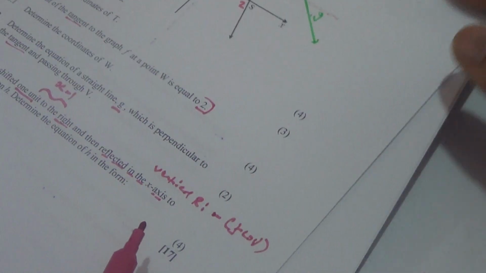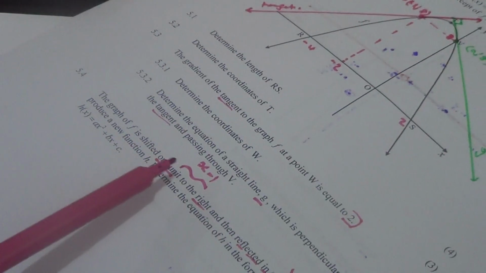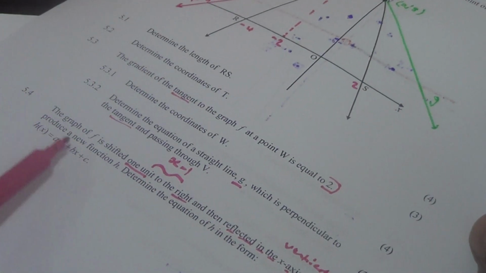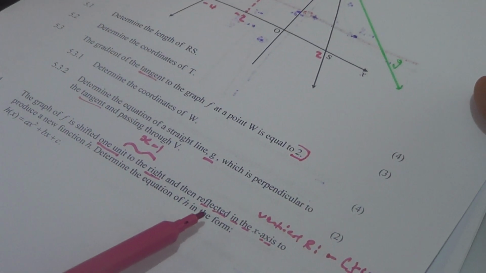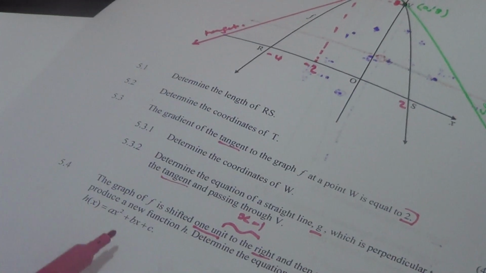Alright, so great. So we multiply the entire function by a negative while we subtract 1 from each x value. To produce a new function of h, determine the equation of h in the form h of x equals, okay, this is a parabola, you can see that. Alright, not a problem. We can handle that.